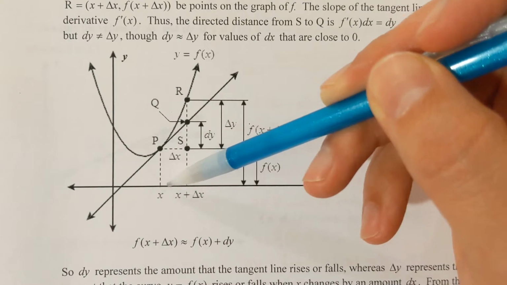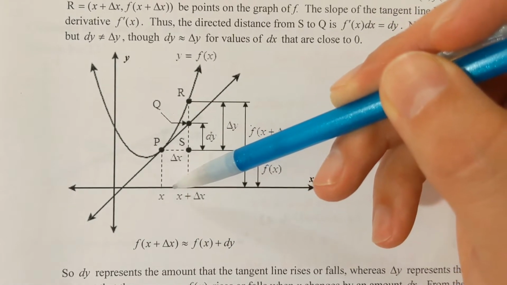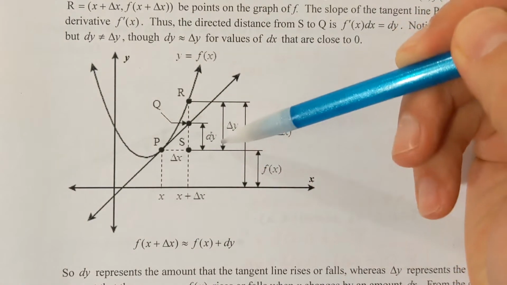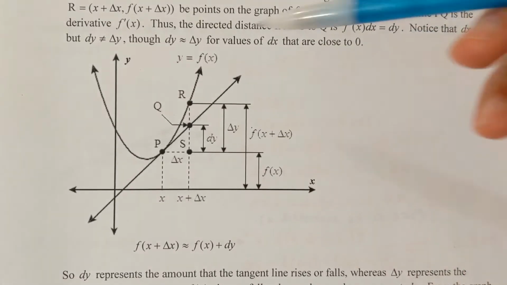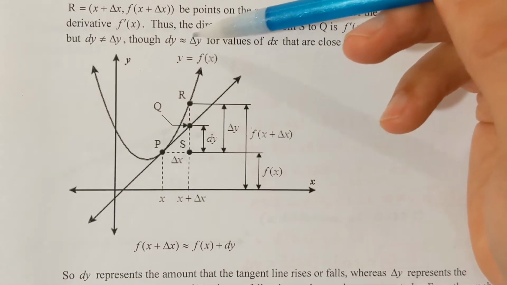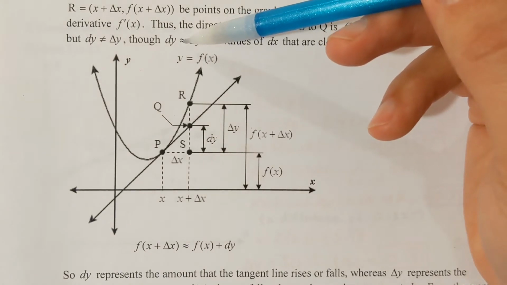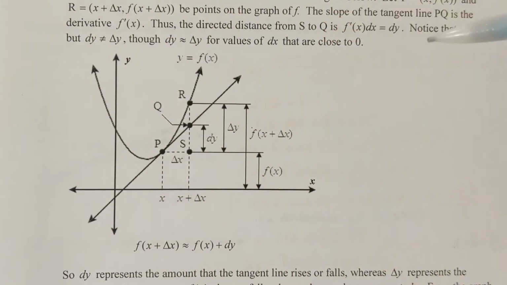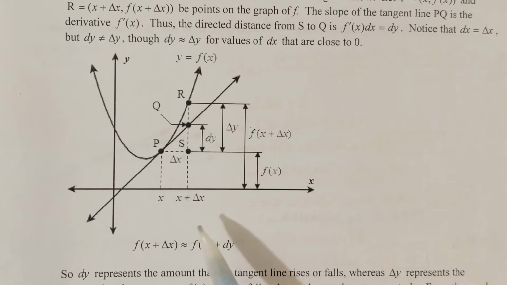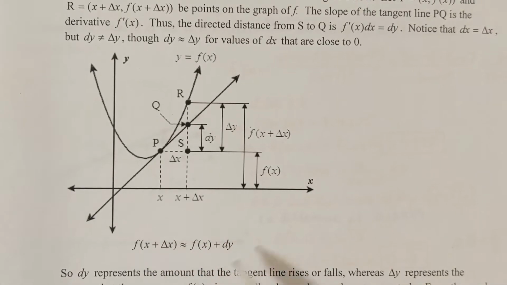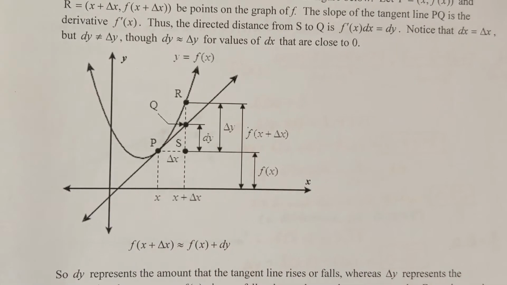Okay, now if dx is small, then dy and delta y would be very close to each other, roughly. Now they're not going to be exact, okay, so it's important that we use the approximation sign here and not the equal sign. Here's an approximation formula that we're going to be using later in the video.